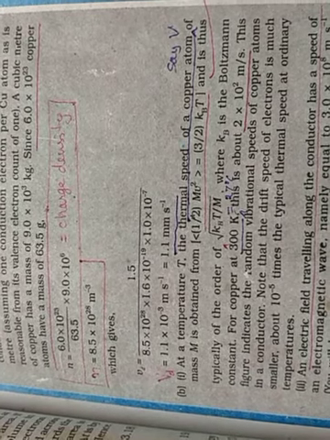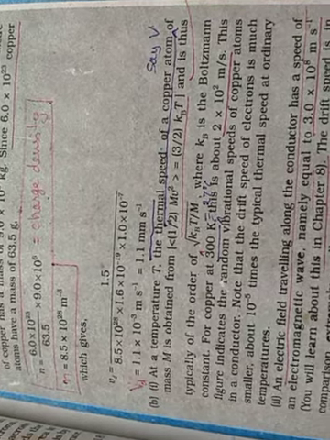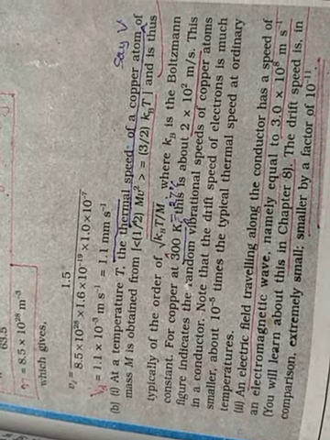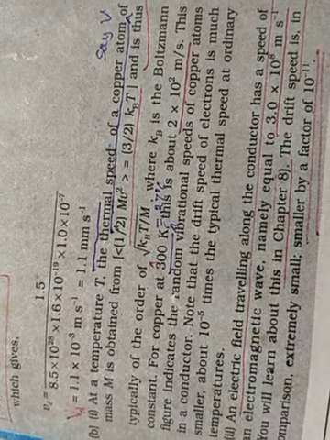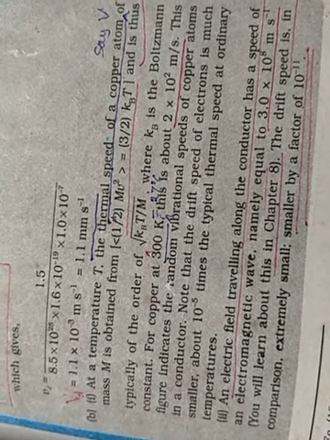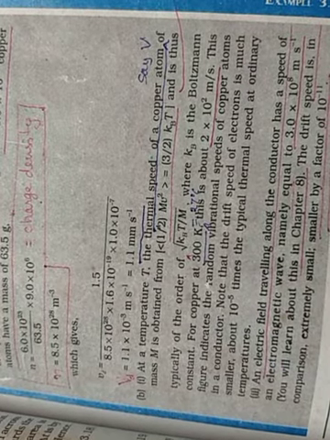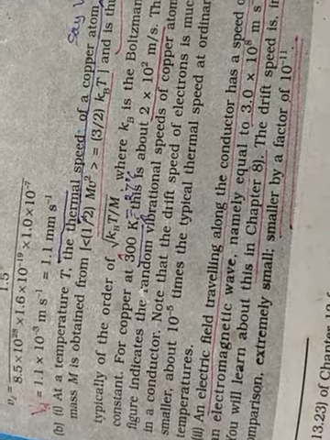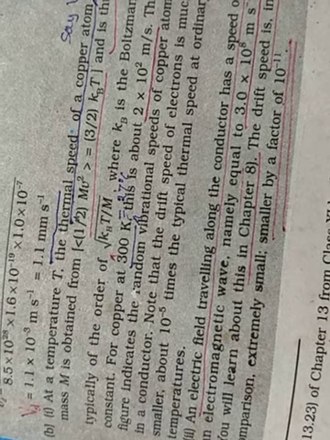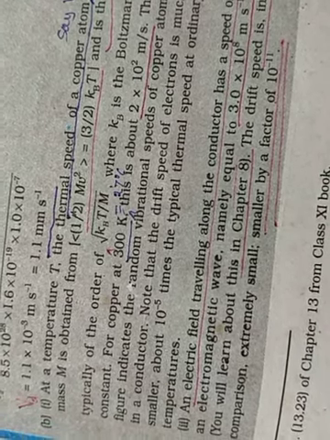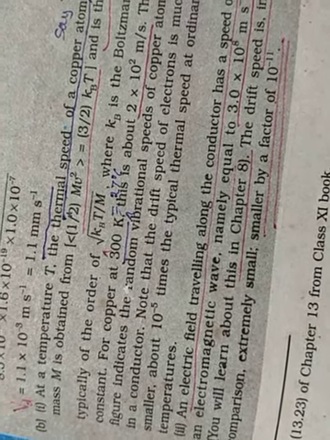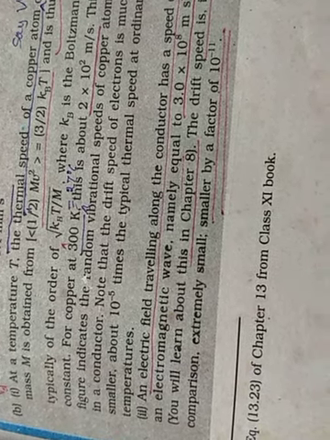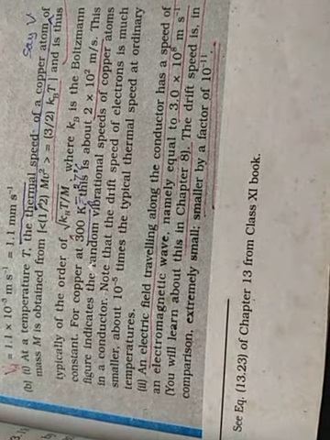Now when we want to find the thermal speed of a copper atom due to the temperature it is having, the vibrational speed of a copper atom is about 2 into 10 power 2 meter per second. At 300 kelvin, the typical thermal speed is equal to the square root of kB T by m, where kB is the Boltzmann constant, T is the absolute temperature of the material, and m is the mass. So it comes to 2 into 10 power 2 meter per second, which is much greater than the drift velocity of electrons due to the electric field applied across the conductor.